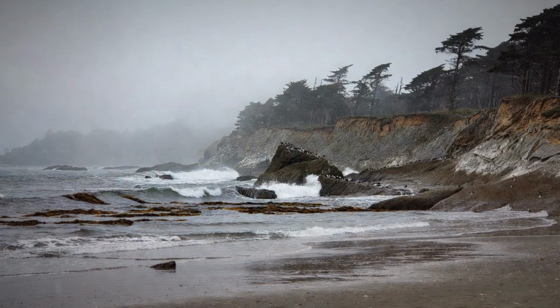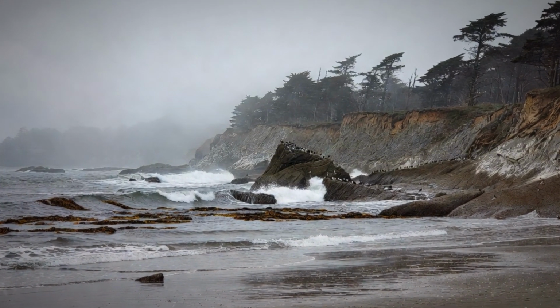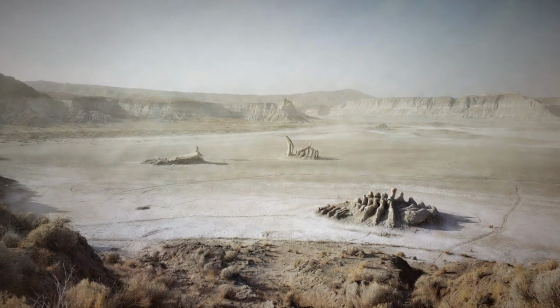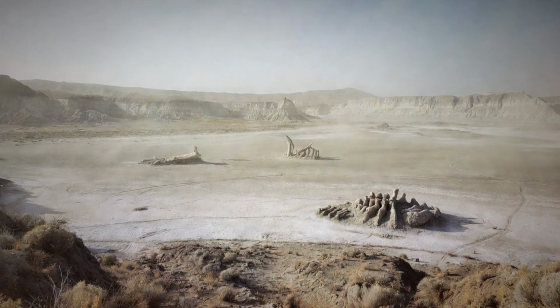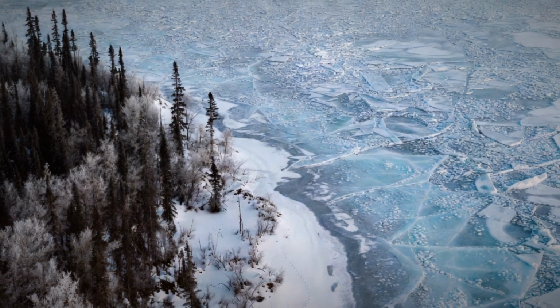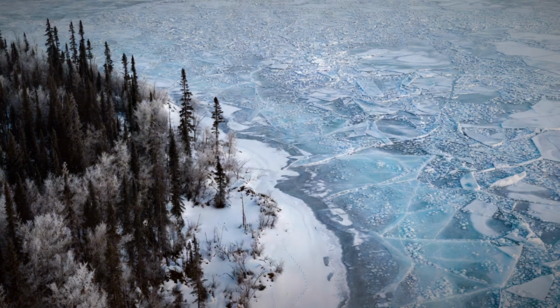Clovis points have been found from the Pacific coast to the Atlantic seaboard and from Canada into Central America. However, the density of Clovis finds is uneven. The Great Plains and the Southwest have produced substantial numbers of Clovis sites, in part because conditions for preservation and surface exposure of sites are favorable in those regions.